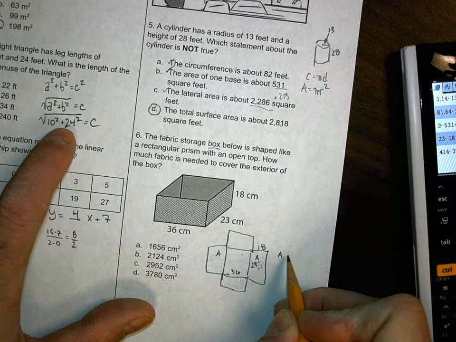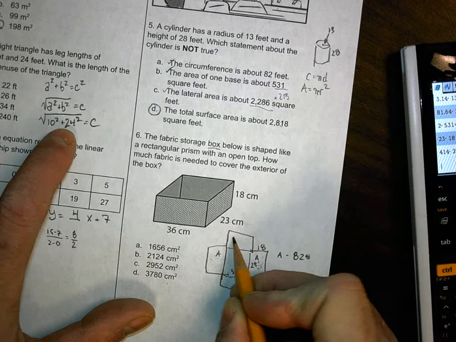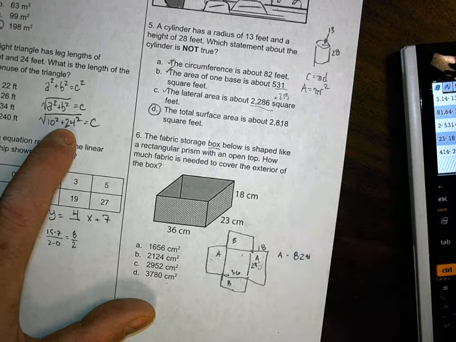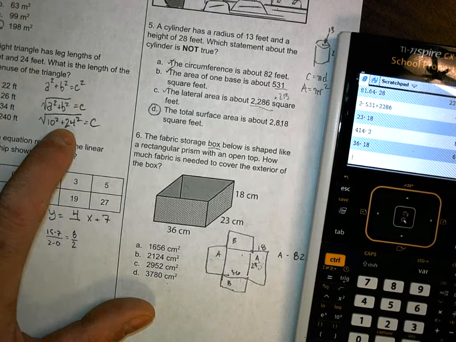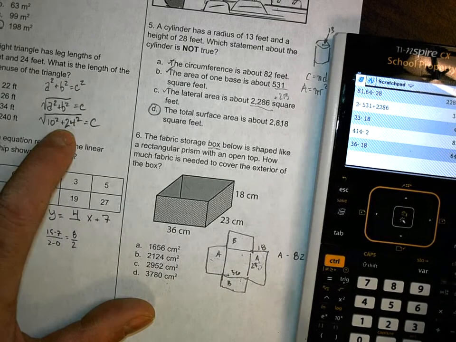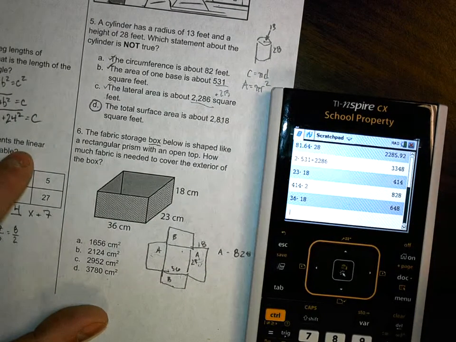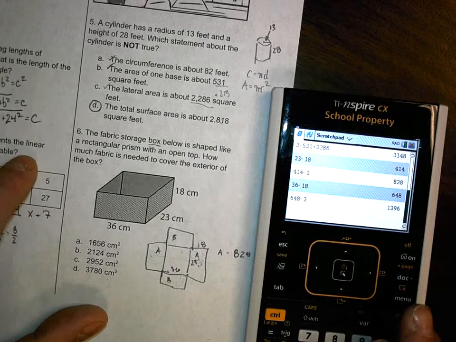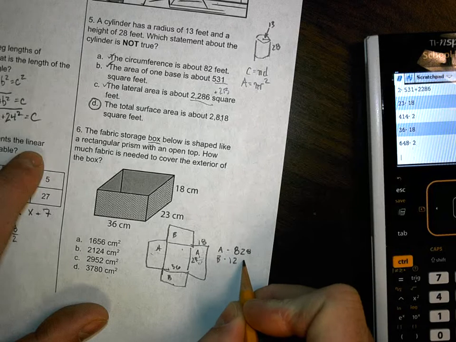So A is 828. I'm going to get my B's. And my B's are 36 times 18. Again, the height's the same. So 36 times 18, I get 648. I'll just move this over a little bit. Now I'm going to multiply that by 2 because I have 2 B's. And I get 1296. So B, I get 1296.